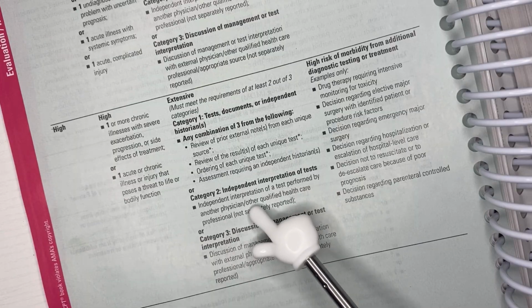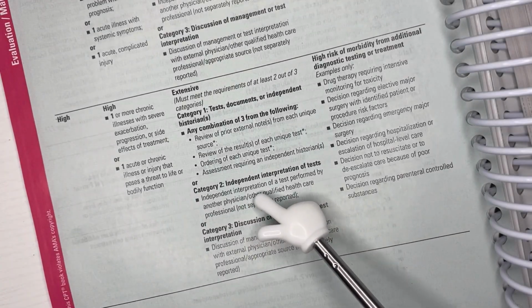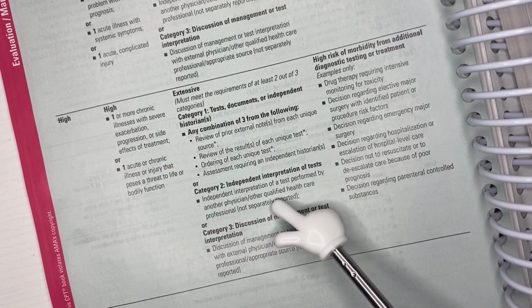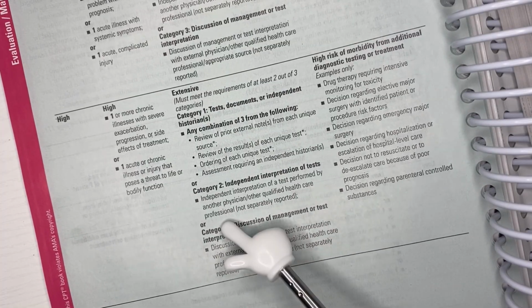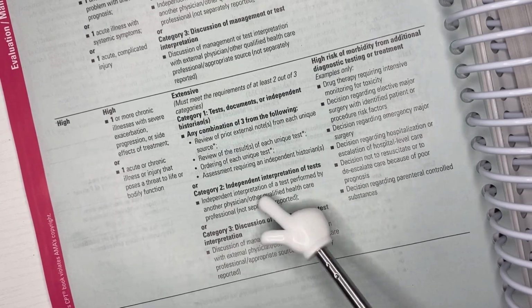So our second category is independent interpretation of tests, performed by another physician or other qualified healthcare professional, not separately reported. This one is actually satisfied.